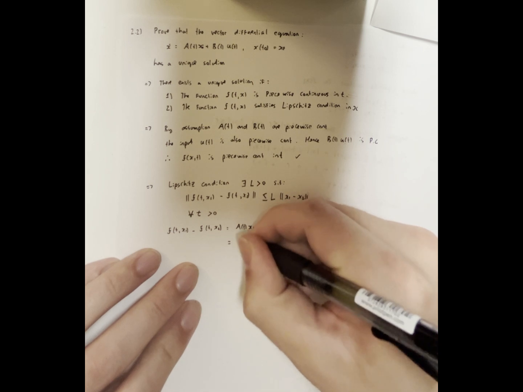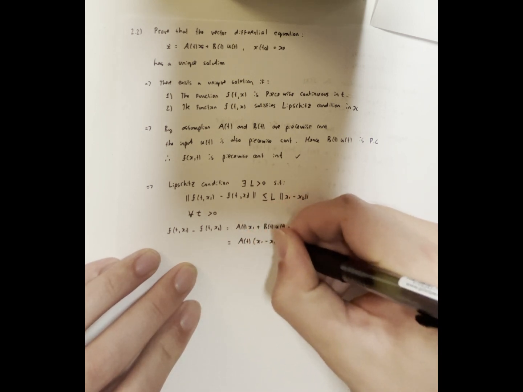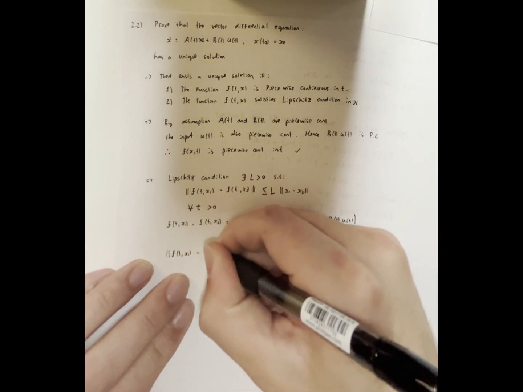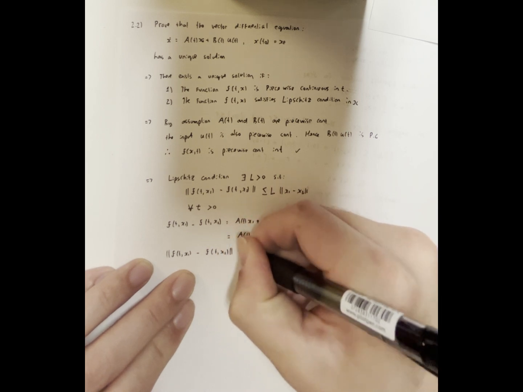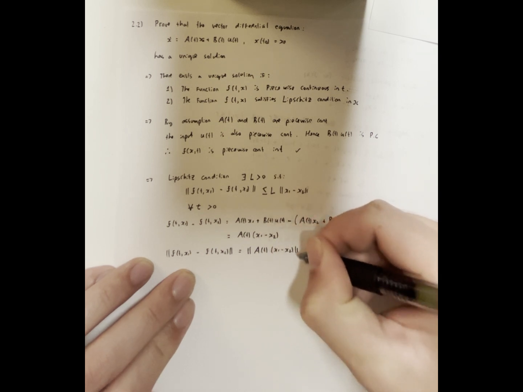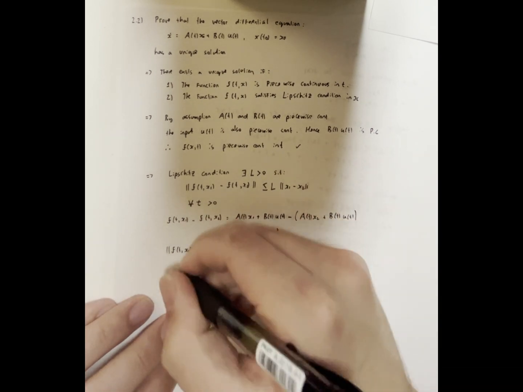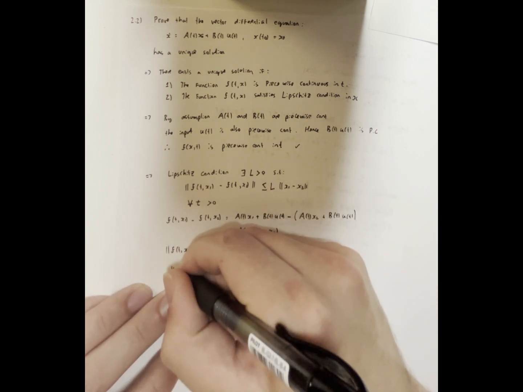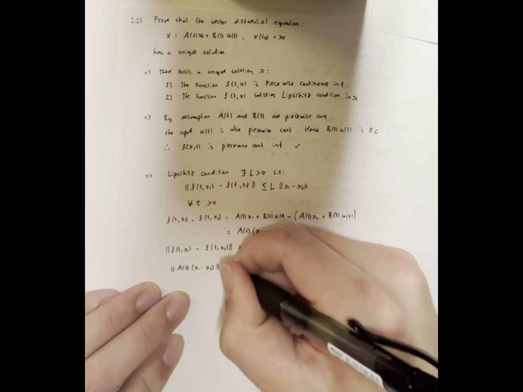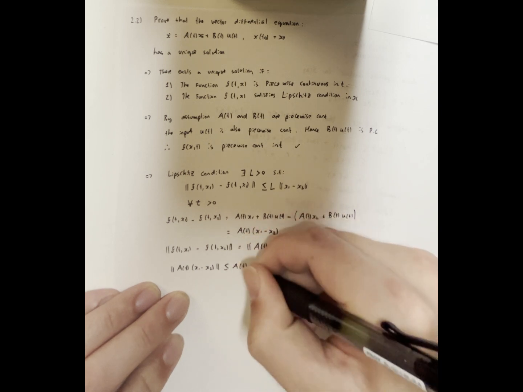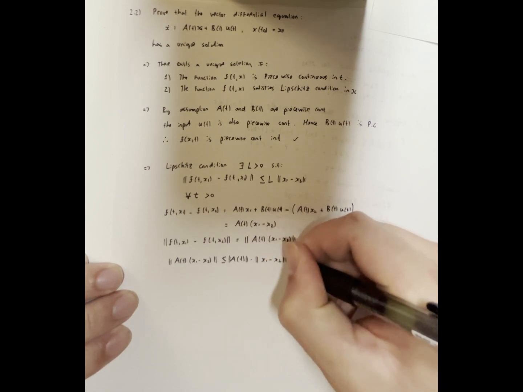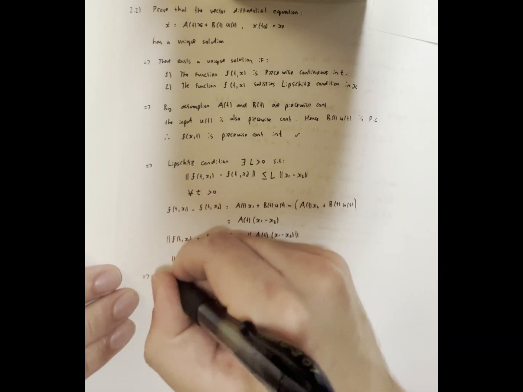If we plug our vector differential equation into the Lipschitz condition formula and simplify, we see that f of t, x1 minus f of t, x2 is equal to A of t multiplied by x1 minus x2. Taking the norm of both sides, and then using a known property of norms, we can take the A of t out of the right-hand side to get the following inequality.